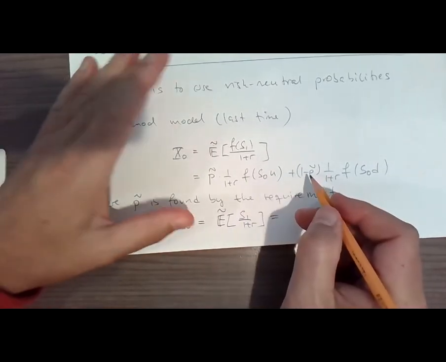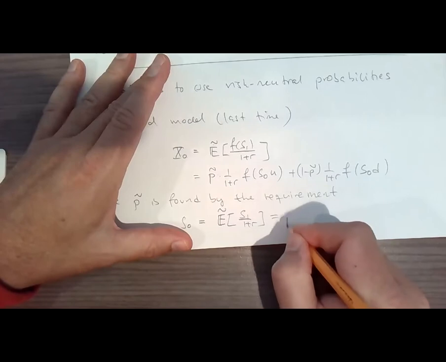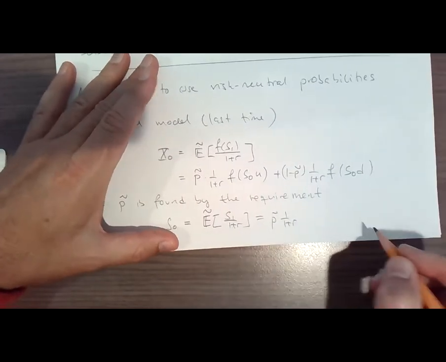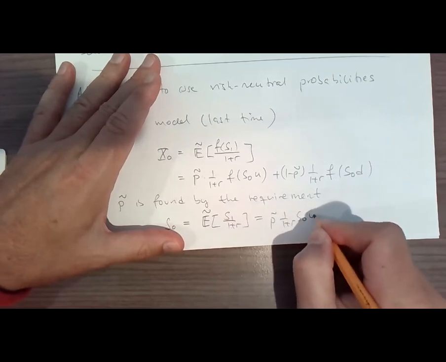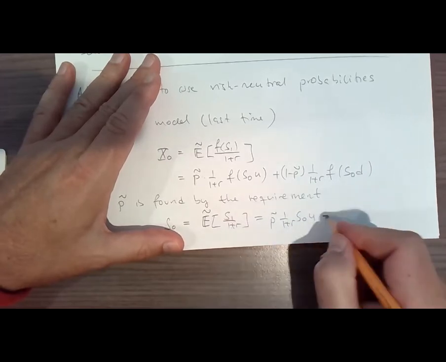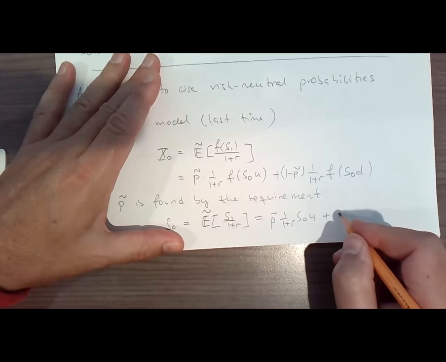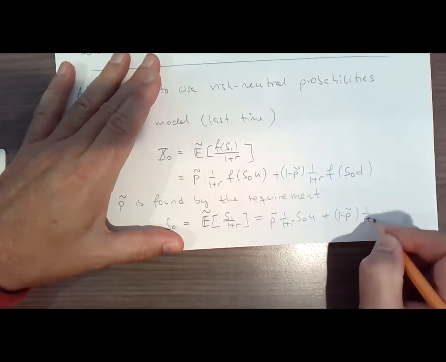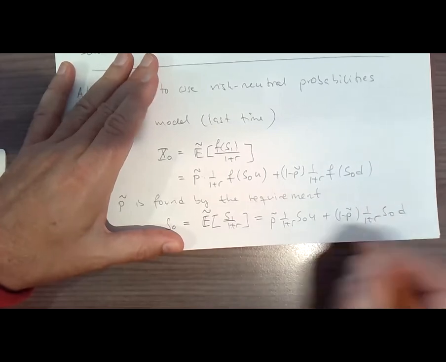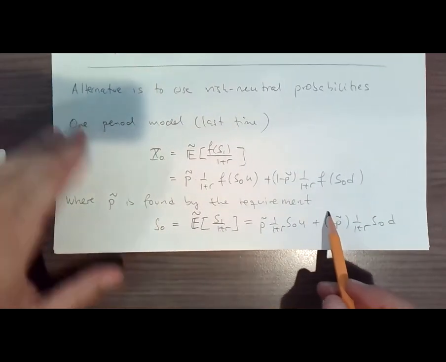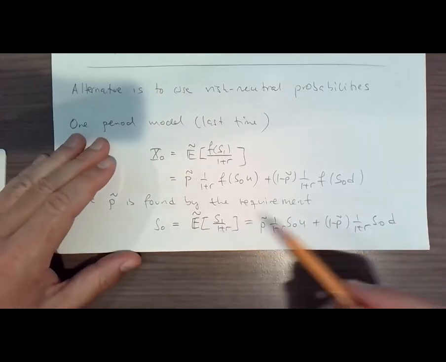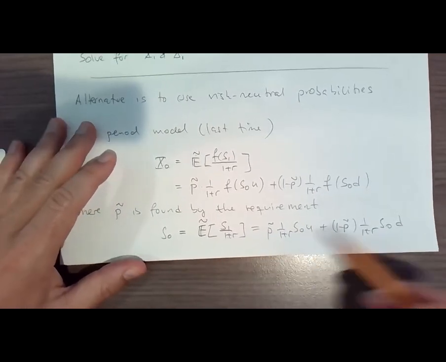And as before, we just work out what it is. This is P tilde. You have the discount factor 1 over 1 plus R, and then you have S0 times U, plus your q tilde, so that's 1 minus P tilde times 1 over 1 plus R times S0 times D. This is your one equation, one unknown, and you can see S0 cancels out. It's irrelevant for P tilde, and you just solve for P tilde.